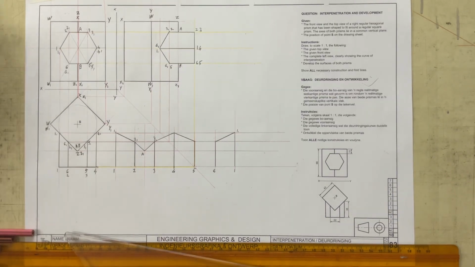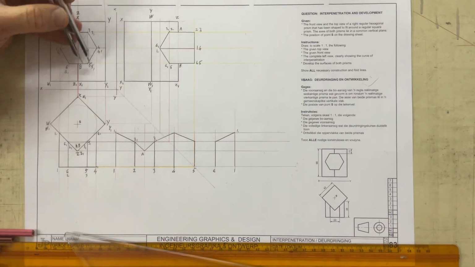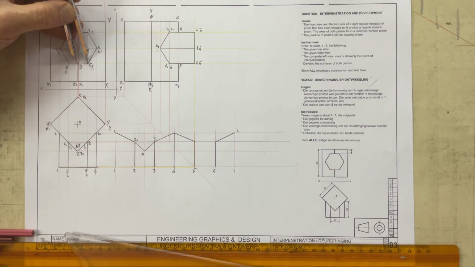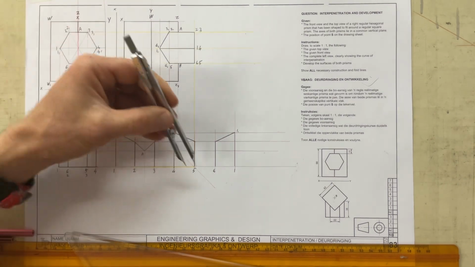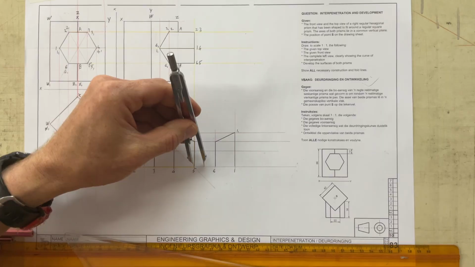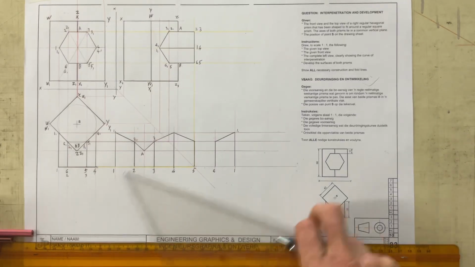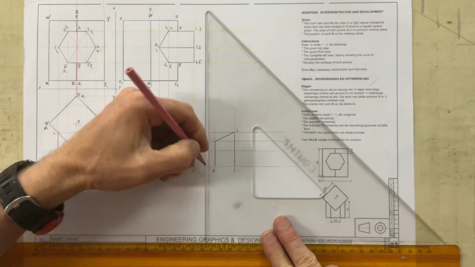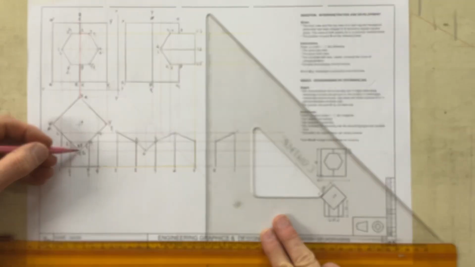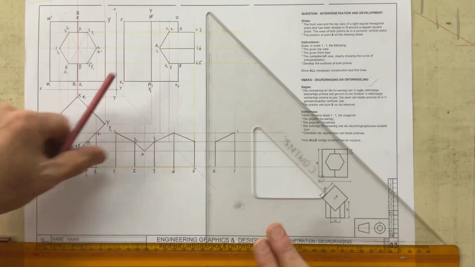I need to find that distance going from 5 to 6. There's point B. Come down over here, going from 5 in the direction of 6. Knock that in there. Draw a construction line coming up over here, and you'll see that point B links up over there.